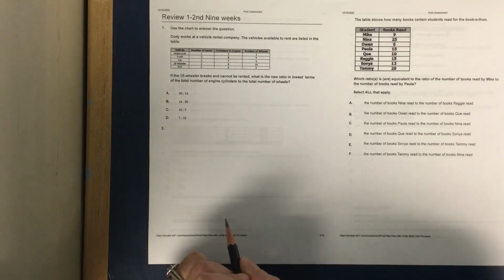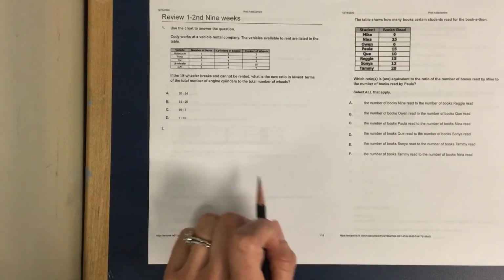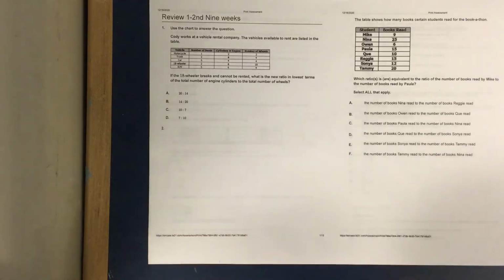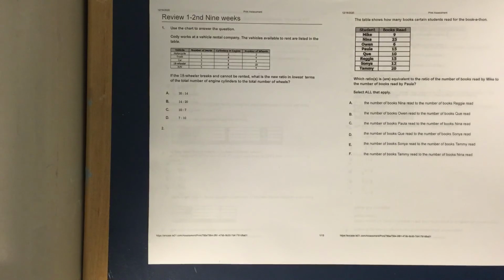Number 1 says, use the chart to answer the questions. Cody works at a vehicle rental company. The vehicles available to rent are listed in the table. So it says they have vehicles such as motorcycles, trucks, cars, 18-wheelers, and SUVs. If the 18-wheeler breaks and cannot be rented, what is the new ratio in lowest terms of the total number of engine cylinders to the total number of wheels?